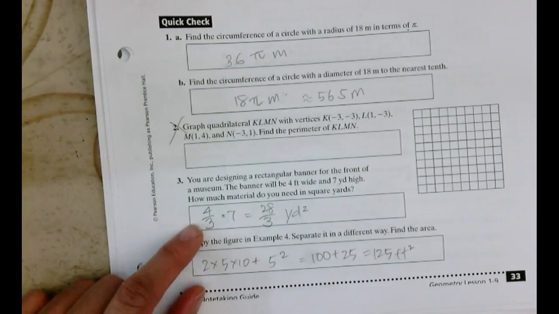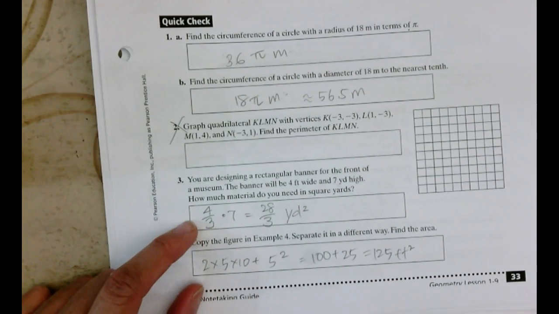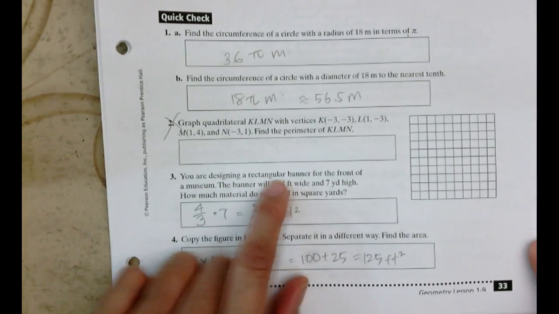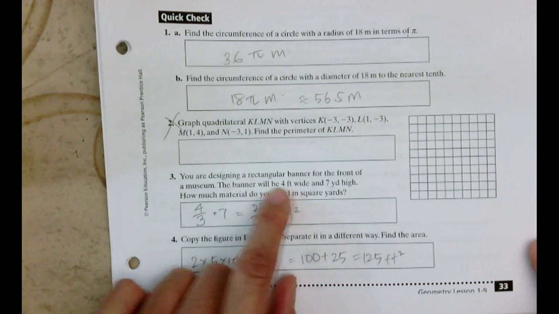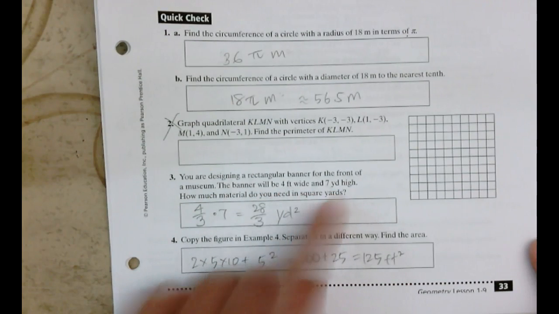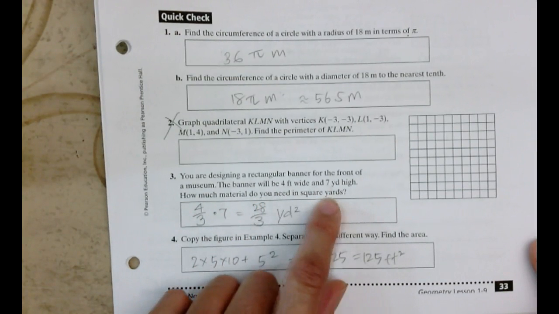Okay, I'm going to demo the unit changing area program from section 1.7. So in this problem, you're designing a rectangular banner for the front of the museum, and the banner will be 4 feet wide and 7 yards high. So this has different units. And how much material do you need in square yards?